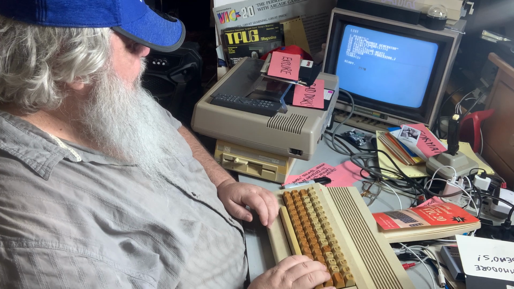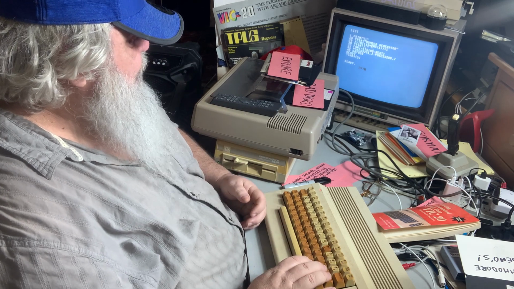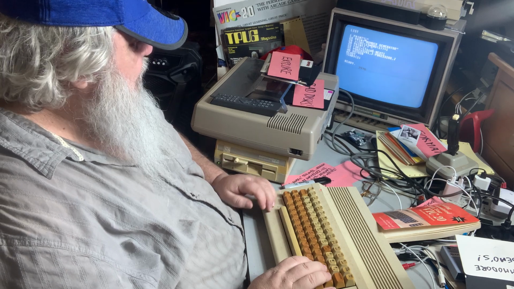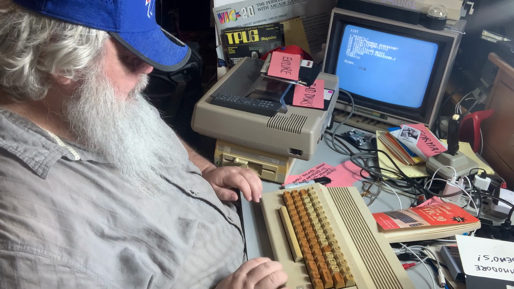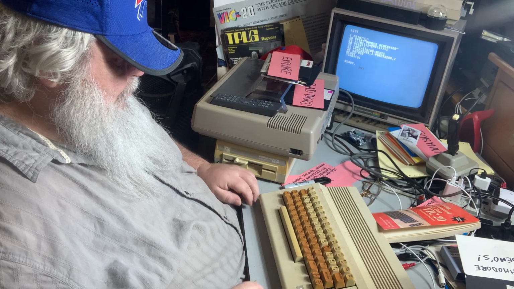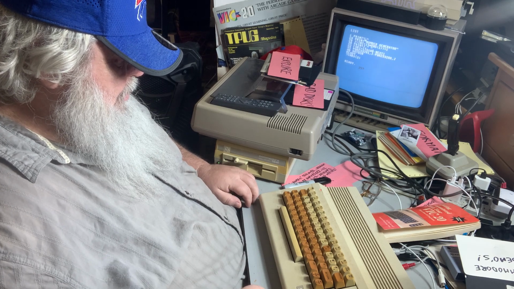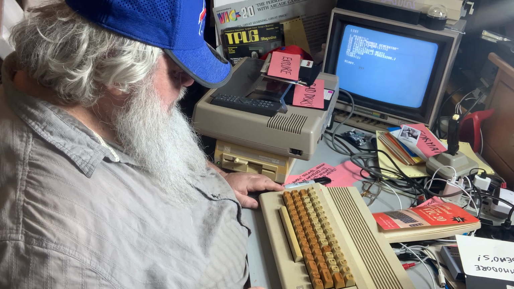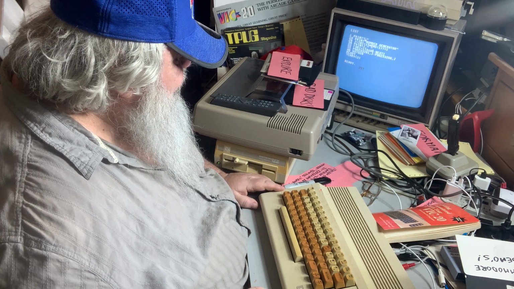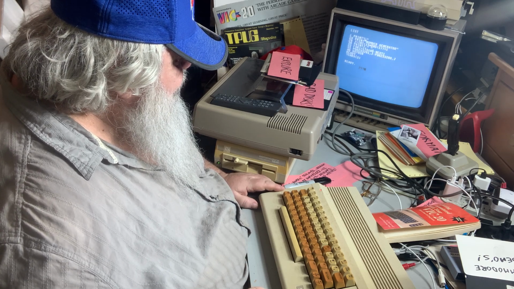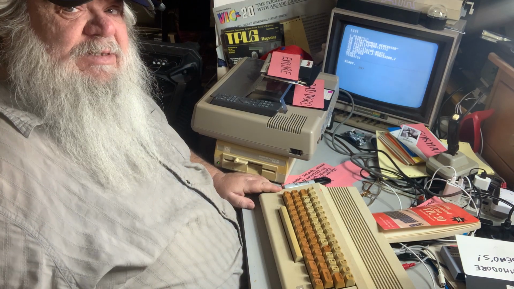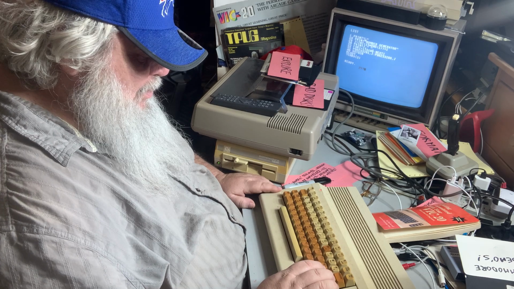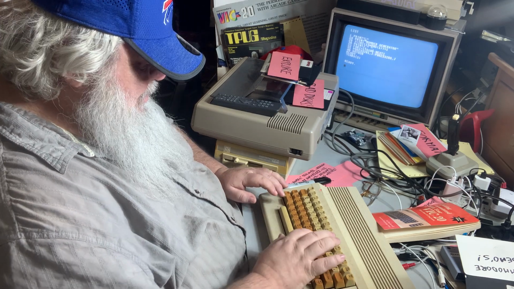No. Yes. No. I forget how I would do the colors here. I will have to look that up, because then I could change the color of the text. Yeah, that's not going to cut it.